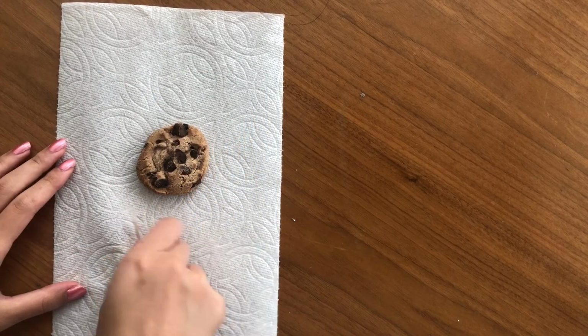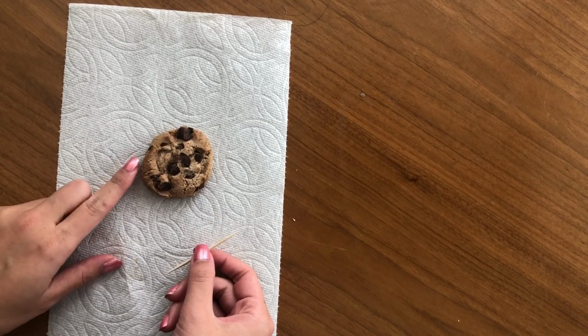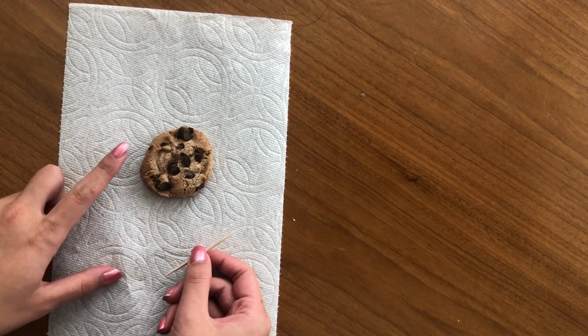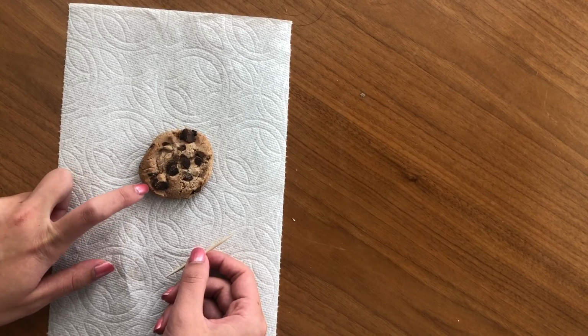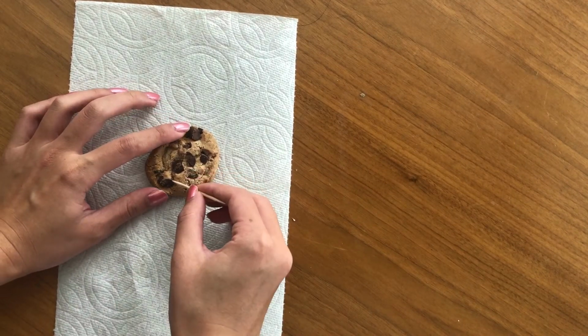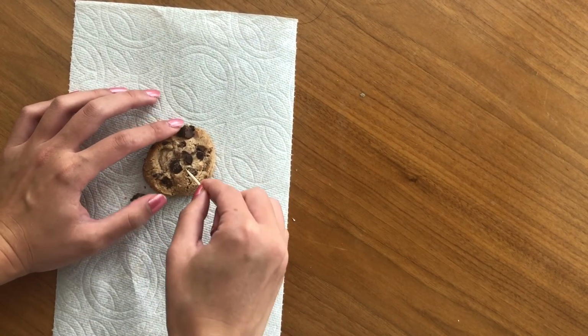For this experiment, you're going to want a toothpick, a paper towel, and a chocolate chip cookie. We're going to pretend that the chocolate chip cookie is the earth and that the chocolate chips are coal. So we want to use the toothpick and try and dig the chocolate chips out like this.